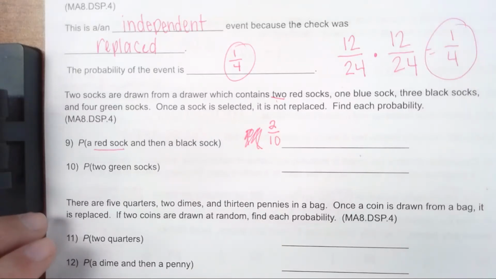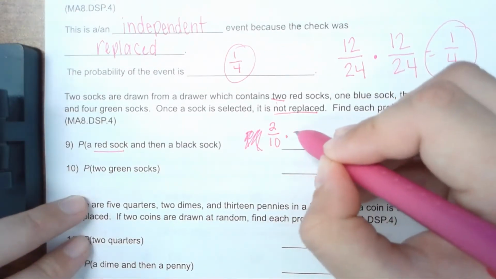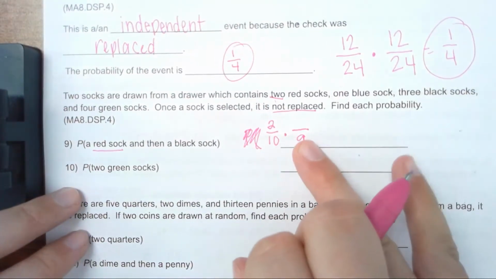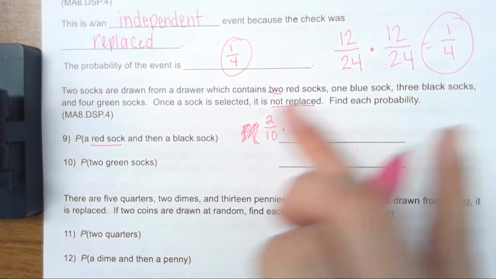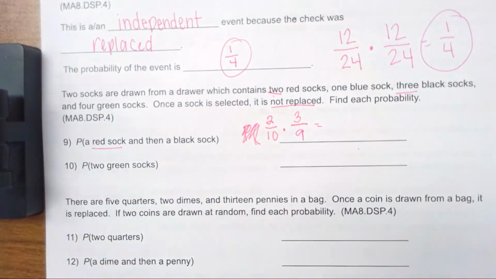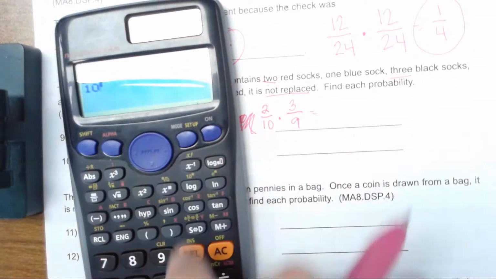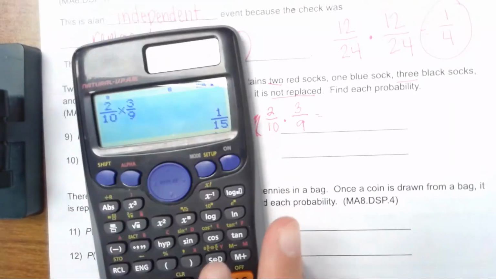And then if we want to get a black sock, it says that the sock that we selected before is not replaced. So if it's not replaced, that means that we have 1 less sock in there. So we started with 10, but now we only have 9. So then we need the probability of getting a black sock, and it said that there are 3 black socks. And then we can just multiply those together. So again, you can multiply across, or if you use your calculator, it should reduce your fraction for you. So that's what I like to do. So I get 1 out of 15.